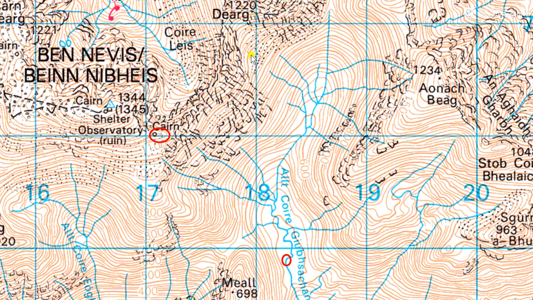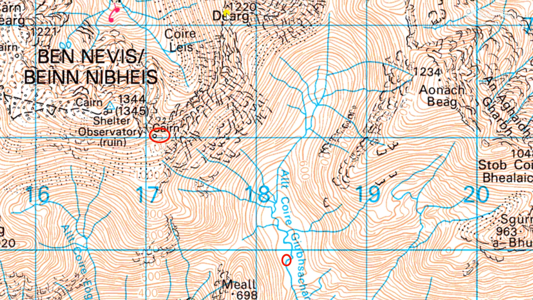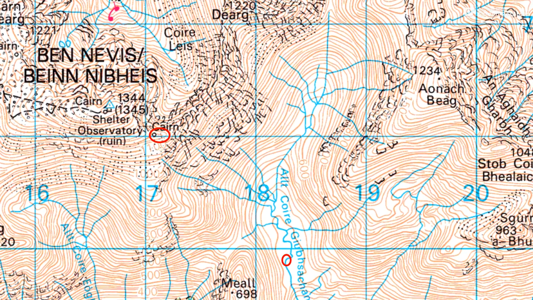So the photo was taken from just below the summit of Carn Mor Dearg, just about to go over the arete and looking towards the little summit midway along to there. So looking towards that.